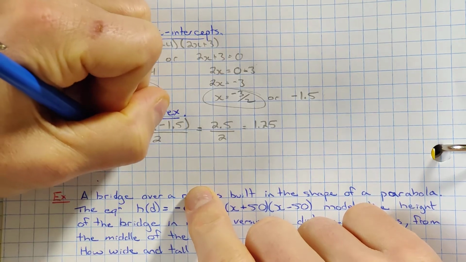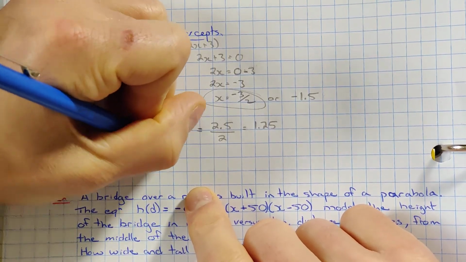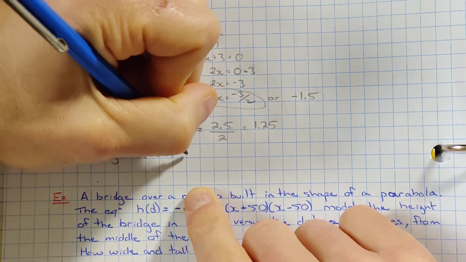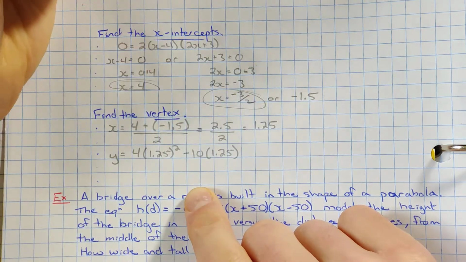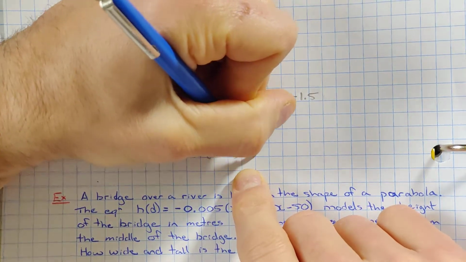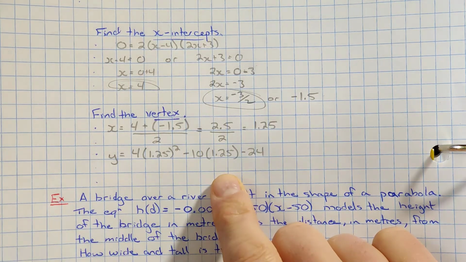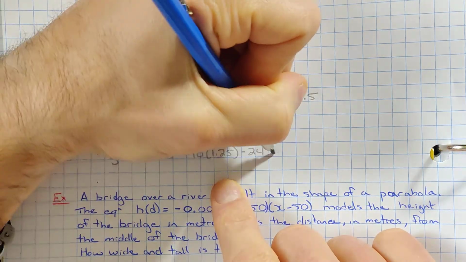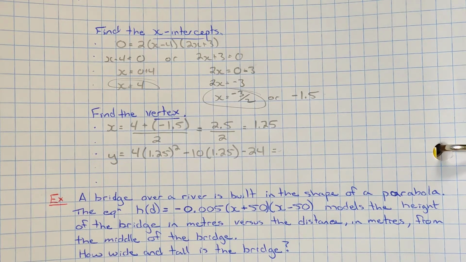y equals 4 times 1.25 squared minus 10 times 1.25 minus 24. So just plug the x value into the original equation, and I work that out. And again, this is a chance to pull out your calculator if you want, especially working with those decimals and squaring them.